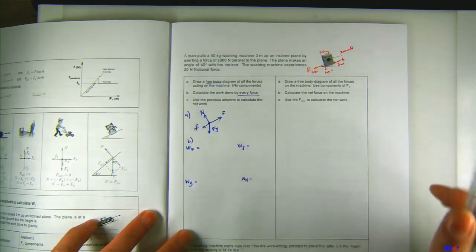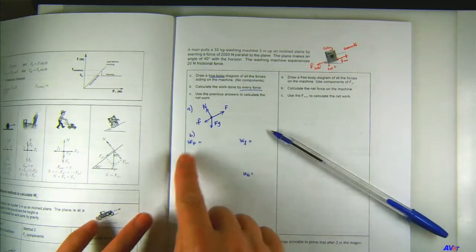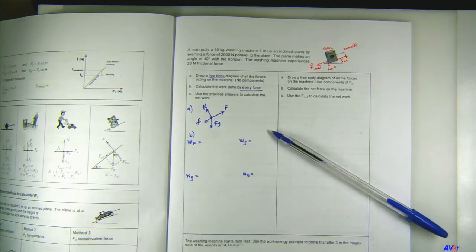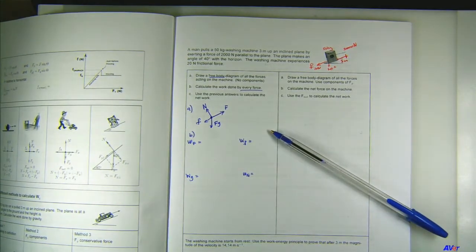Okay, I'm going to leave you to it. Work out the work done by each of those. They have to give you a mark for that. Don't start with the substitution, eh?